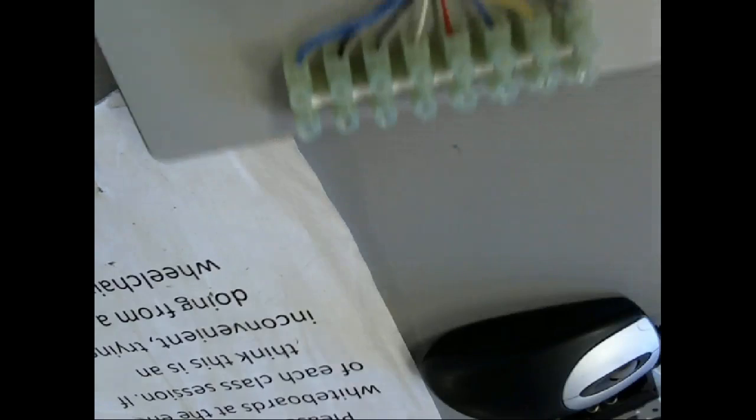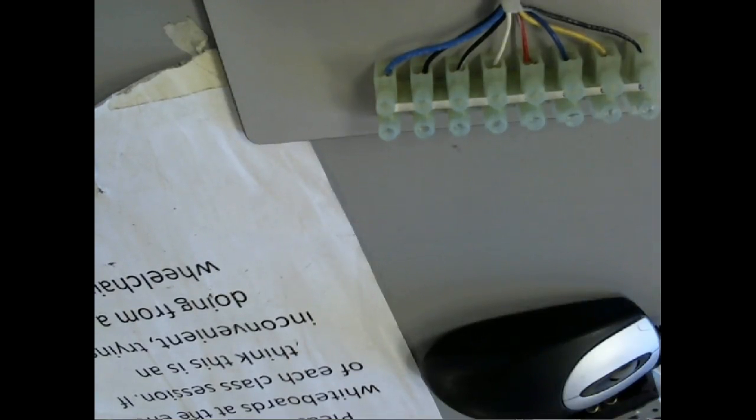So normally what we do when we do a diagram is we come up here and one of the first things that we're going to do, guys, is we're going to assign manufacturer numbers.